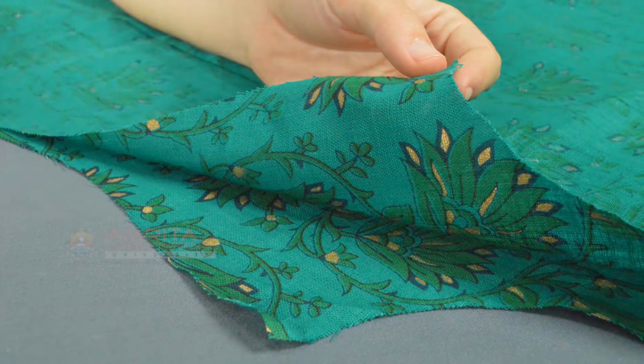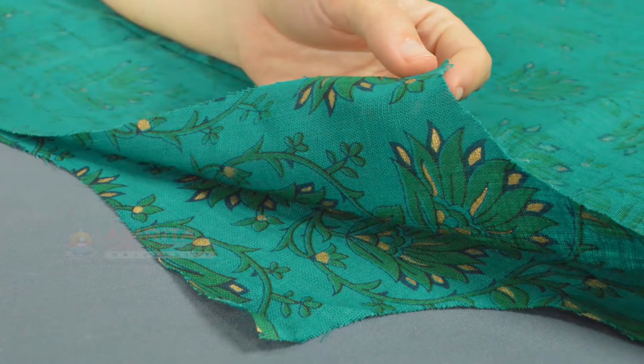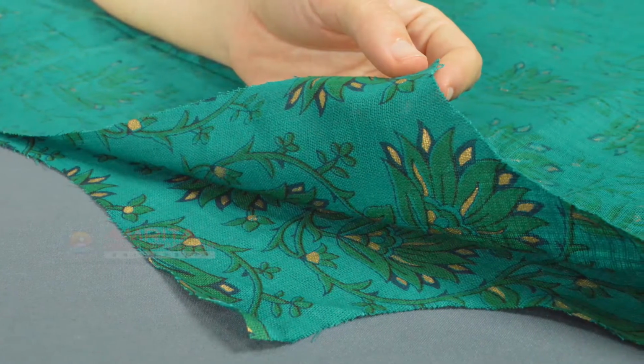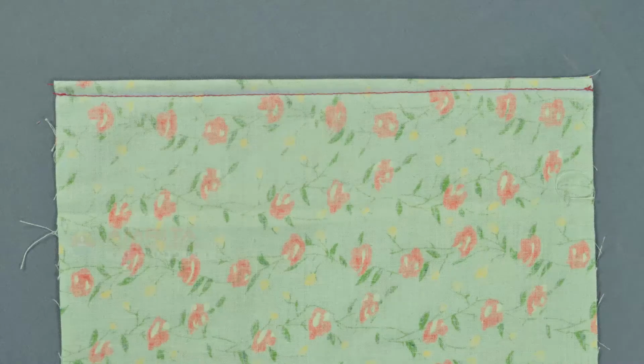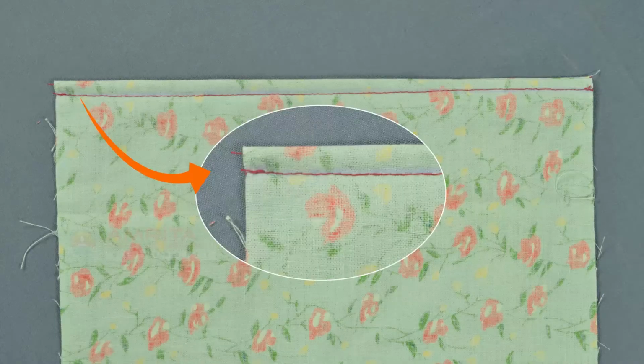Most of the seams are stitched with right sides of the fabric together. Seams should be backstitched at the beginning and at the end for reinforcement.